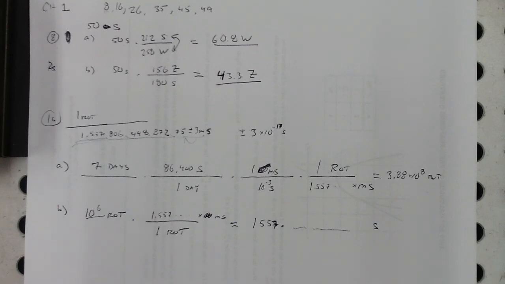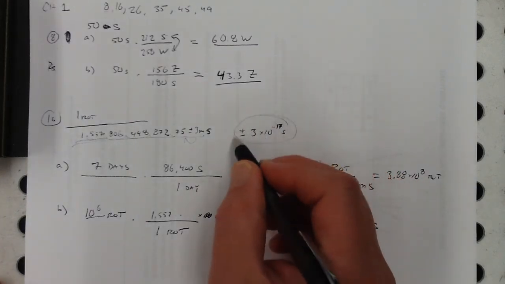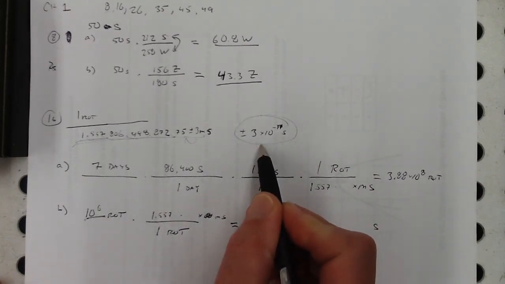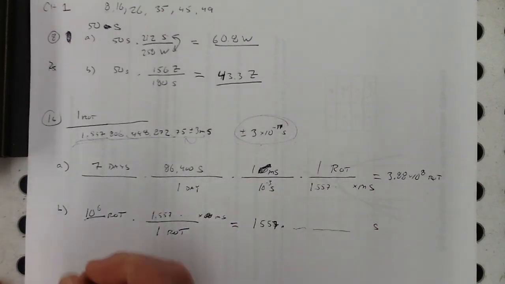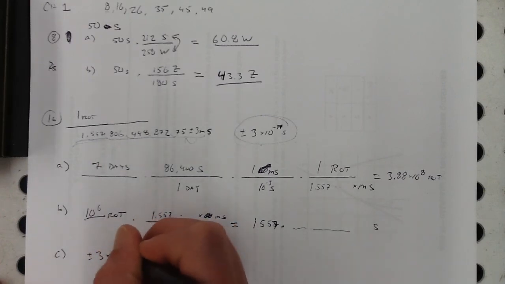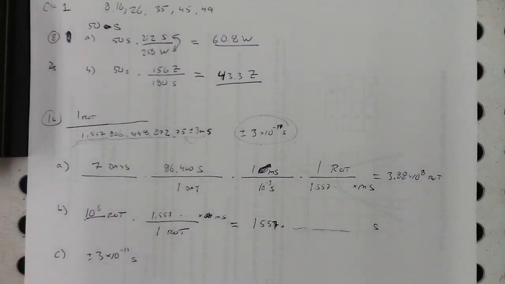They also want to know what is the error there. Well, if this is how much error there is for one rotation, then for a million rotations, there's a million times this is the wiggle room. So that would just be plus or minus 3 times 10 to the negative 11 seconds. Right? Cool.